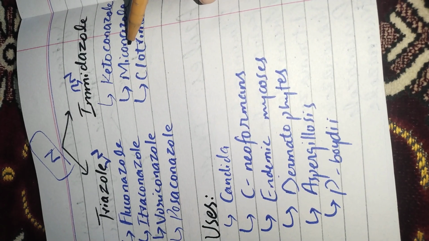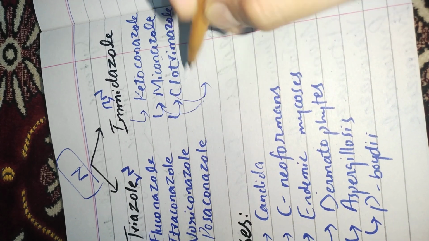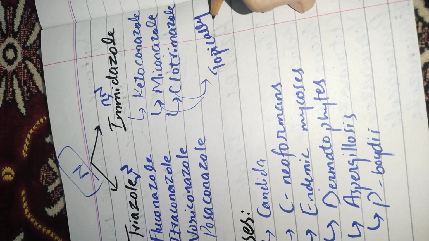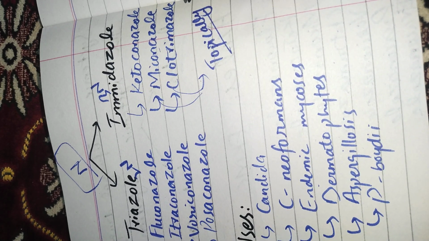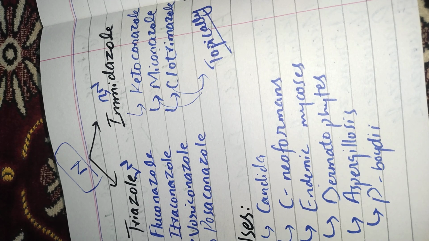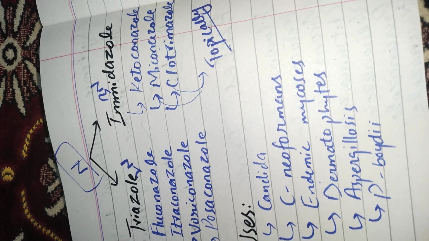Ketoconazole, miconazole and clotrimazole are used topically because we can't use them systemically because of their ADRs. So we use them topically to treat skin-related infections.